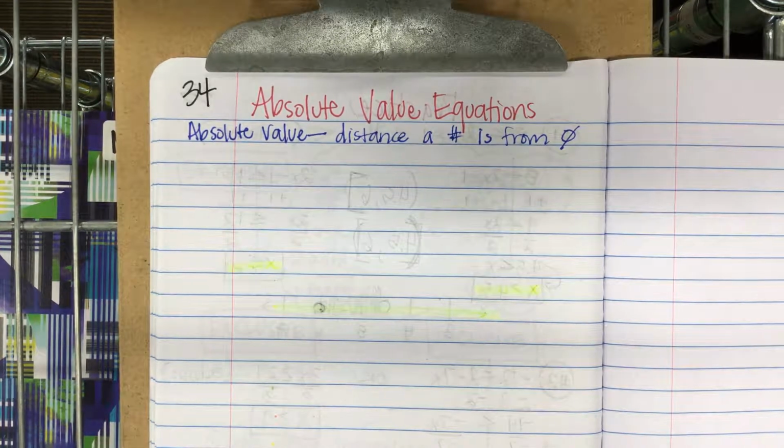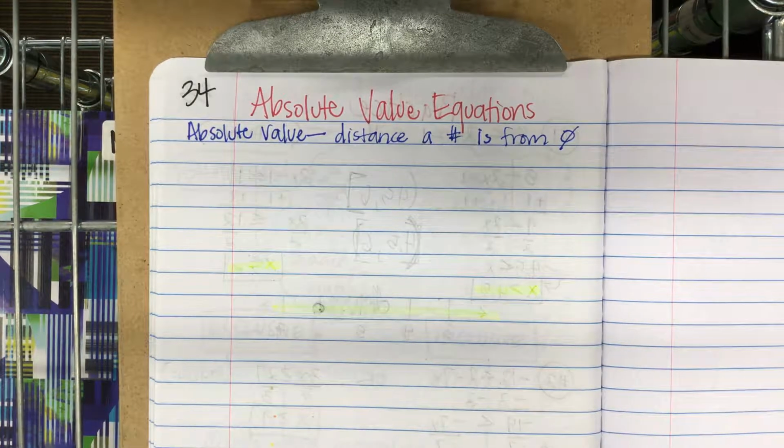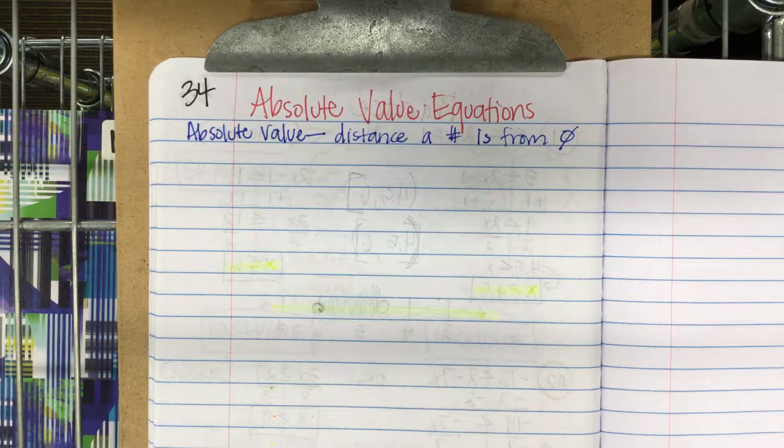The absolute value of 4.5 is 4.5. But it's distance, right? And distance is not positive or negative. Distance is distance. There's no such thing as negative distance. We cannot time travel yet, right? But we have distance. It's the distance something is from 0.